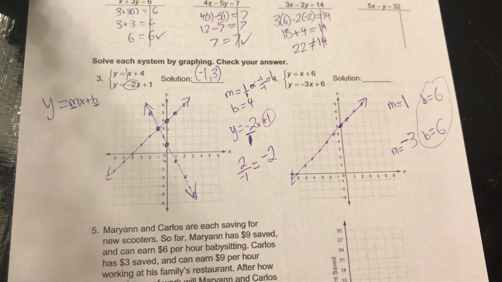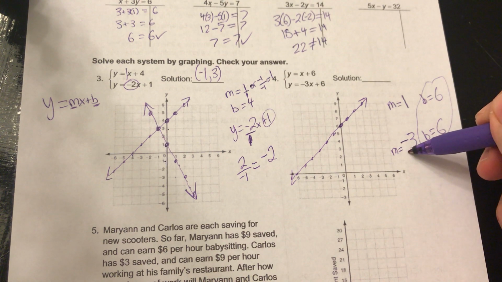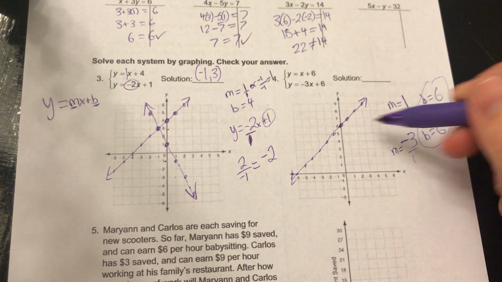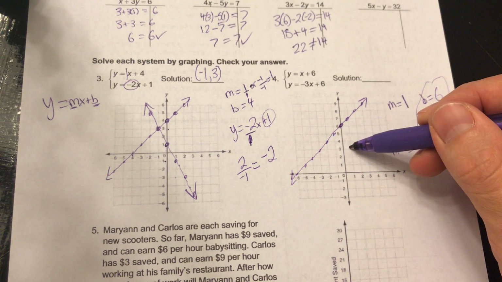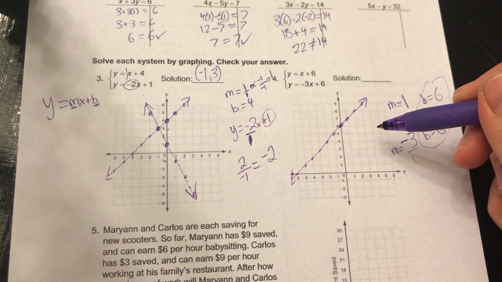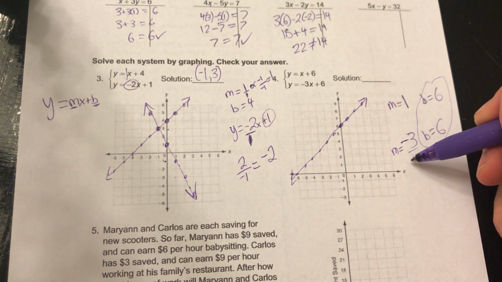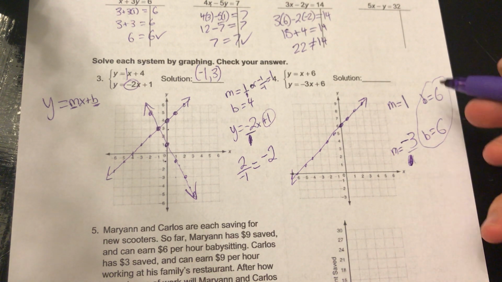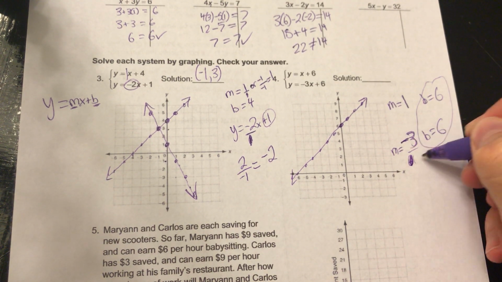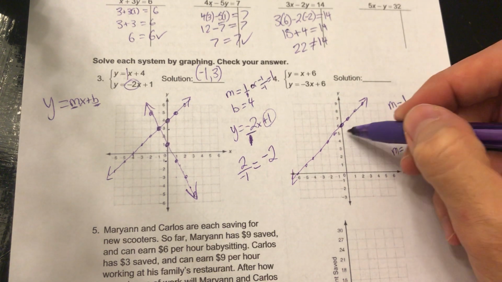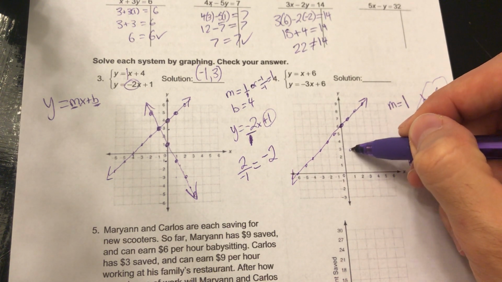Let me draw the line. For the second equation, this y-intercept is 6, slope is negative 3 over 1. We can go down 3 and to the left 1. If it was negative 3 over negative 1, but it's not. Only one of them can be negative. So down 3 to the right 1.